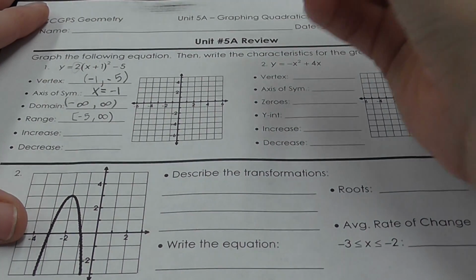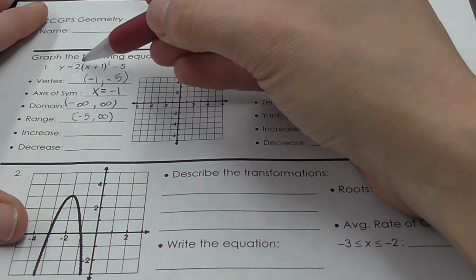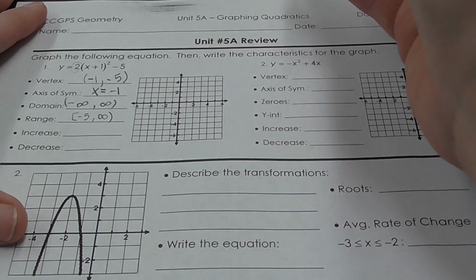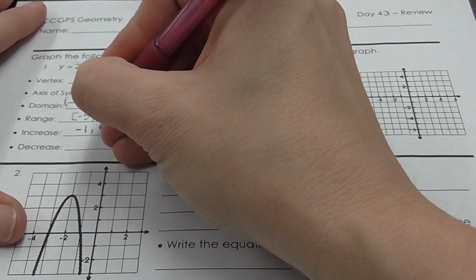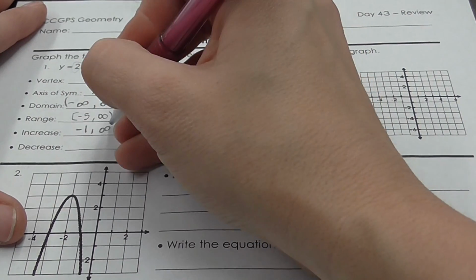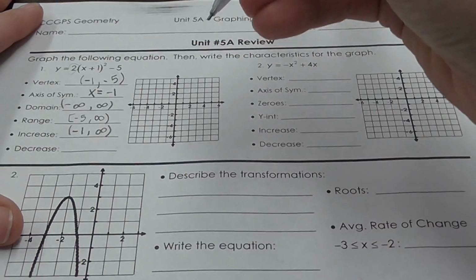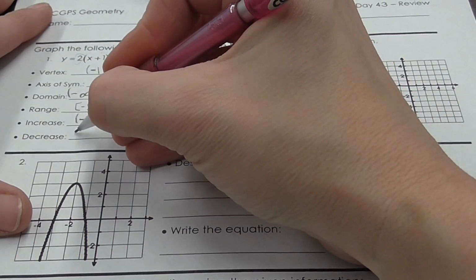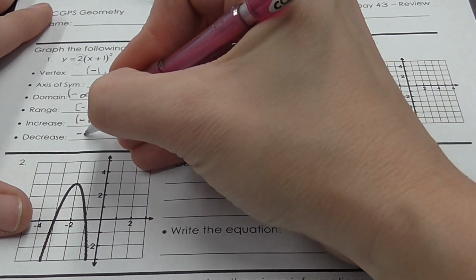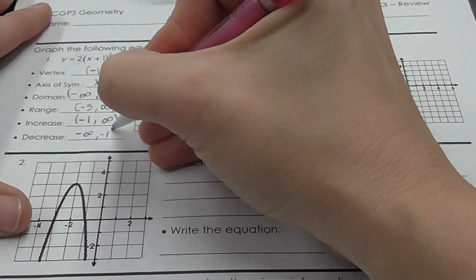If it's opening up, you're going to increase on the right side of your graph. So you're going to increase from -1 to +infinity. Your increase or decrease always includes your x value. Since you're opening up, you're going to be decreasing on the left side, so -infinity to -1.